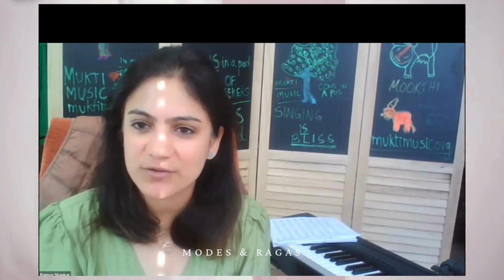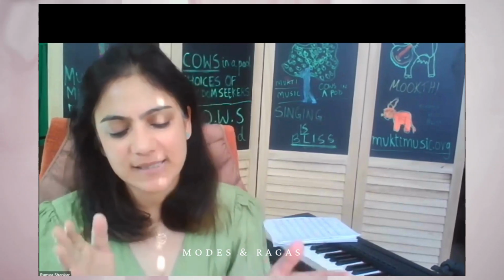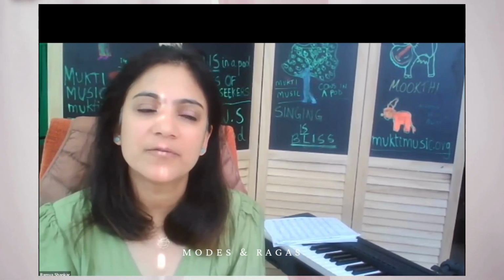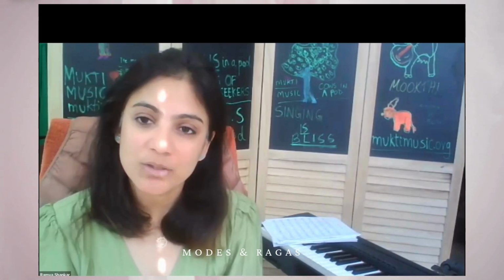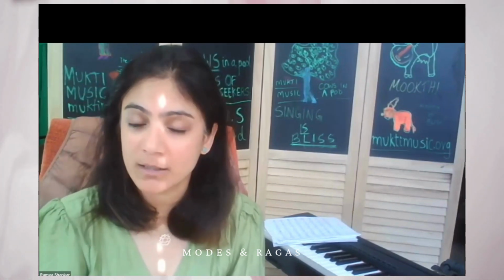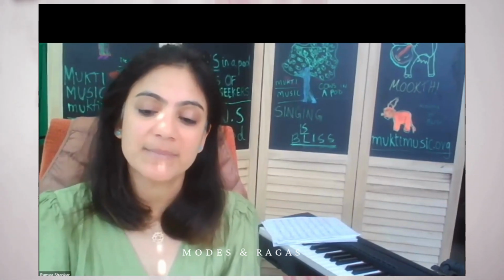A mode in Western music is a type of scale characterized by a unique set of intervals. Intervals are the space between two notes. In Indian music, we actually refer to them as ragas. Of course, in Indian music, it's a little more nuanced than just the notes and the intervals themselves, because we have moods, and the way we approach a particular raga is different from a mode. But for practical purposes, we're going to talk about the notes in a mode and the notes in a raga and what it maps onto.